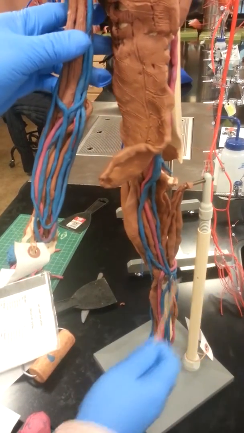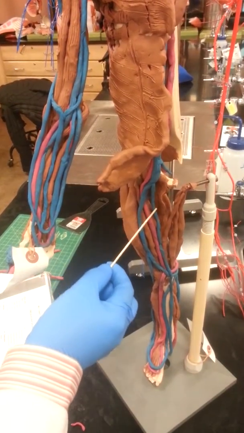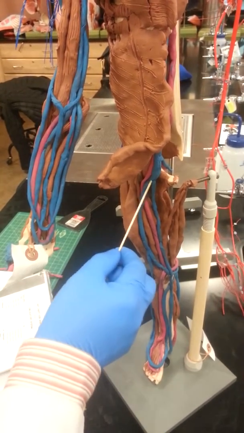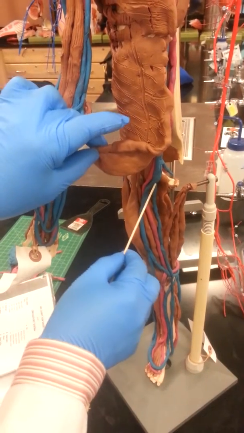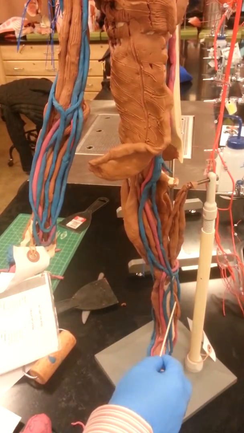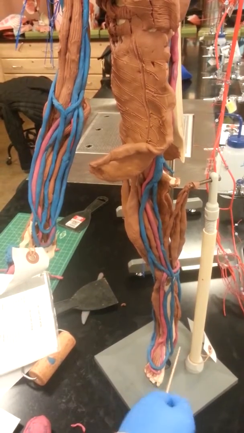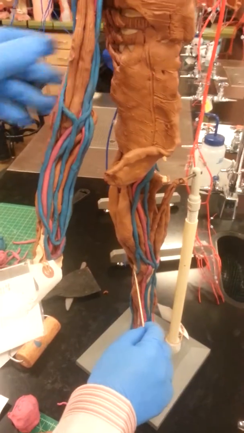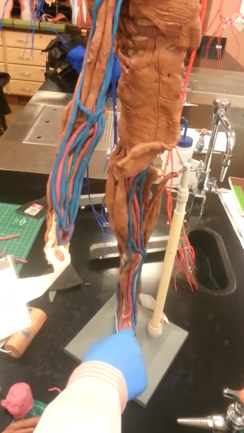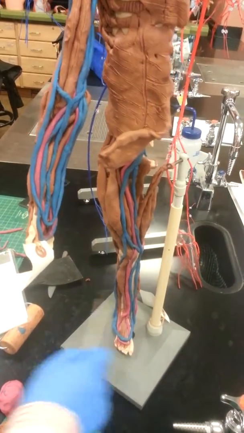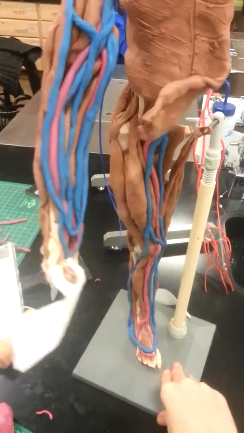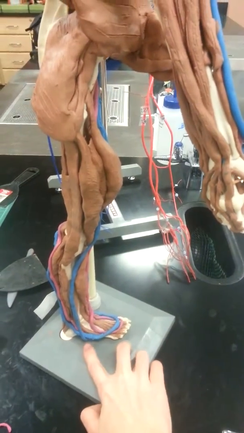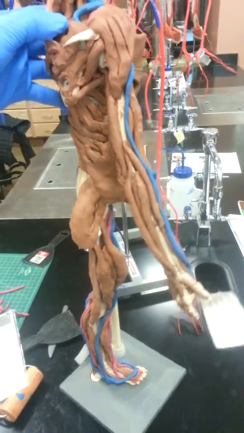We have two additional veins. This one, which is the great saphenous, runs from here, from the external iliac vein all the way down, and it forms the plantar arch. And the other one is the small saphenous, which runs laterally here and forms the plantar arch in our foot. Okay? Then arteries.